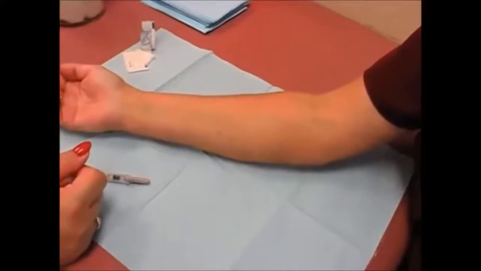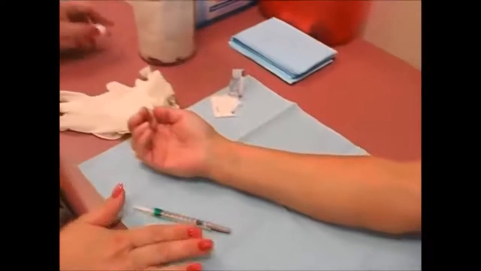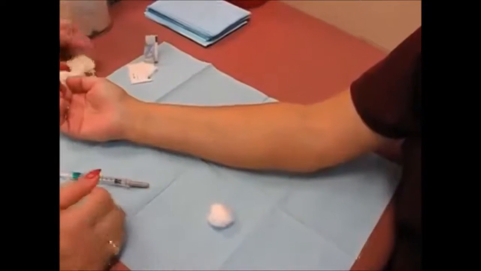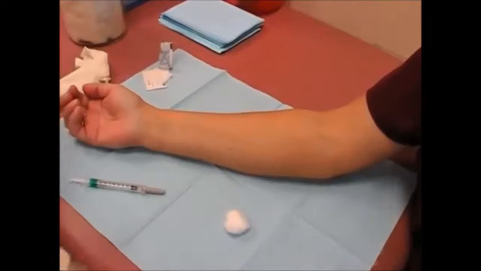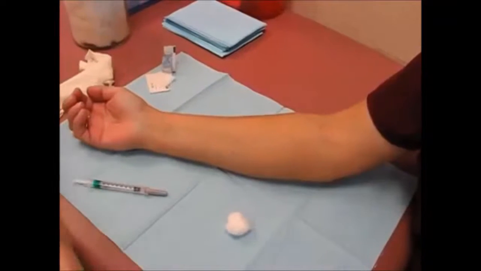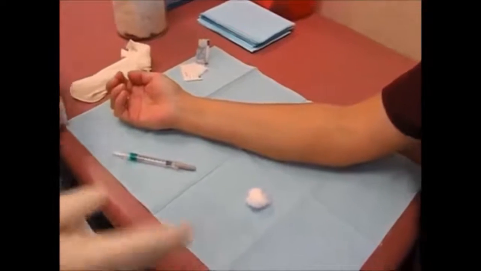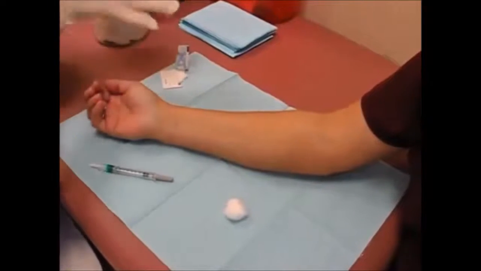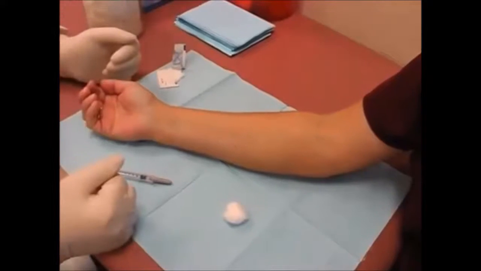For my supplies, I need a pair of gloves, my syringe, and a cotton ball. No Band-Aid is necessary for this injection. After I've wiped the site with alcohol, I'm going to apply my gloves. The reason I did the alcohol first is to give it a chance to dry during the glove application.